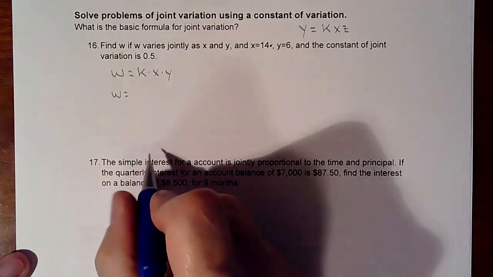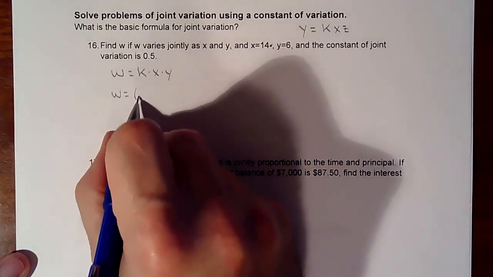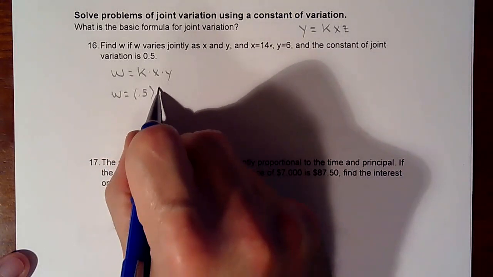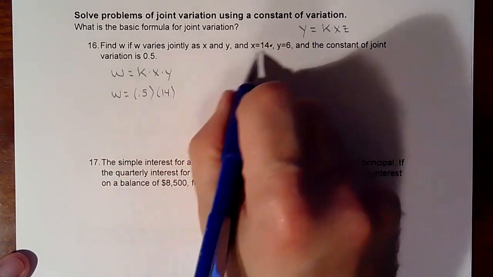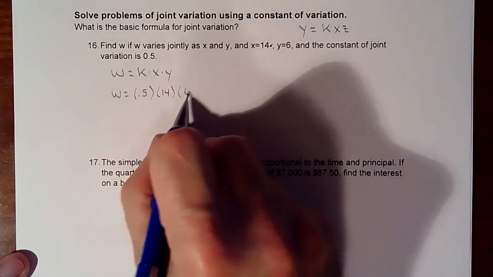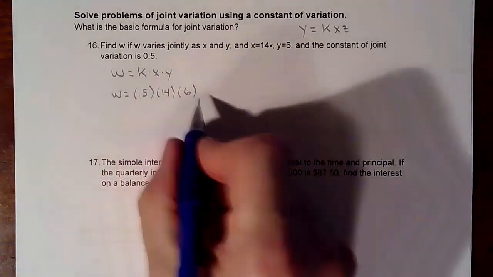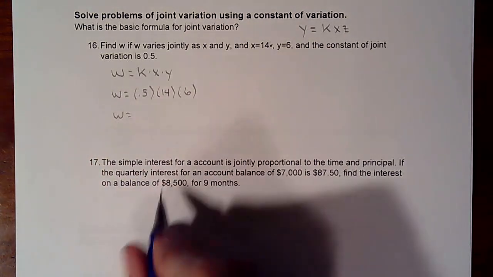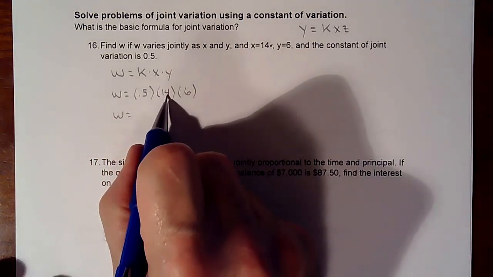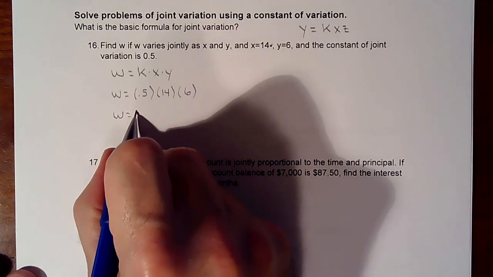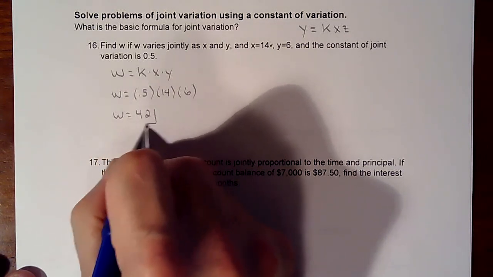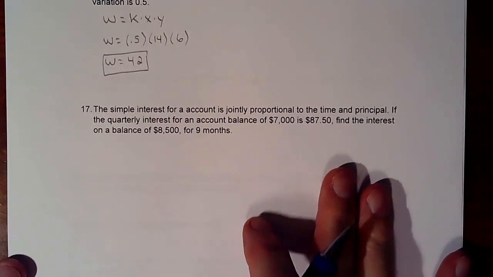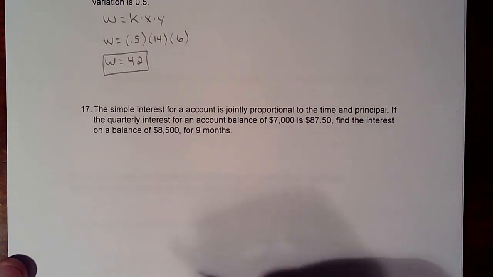So we're trying to figure out what W then is. So if your constant is 0.5, and in this situation, your X is 14 and your Y is 6, wonderful news is they gave you everything you needed to find W. So if you throw that all into the calculator, half of 14 is 7. 7 times 6 is 42. And you're done.